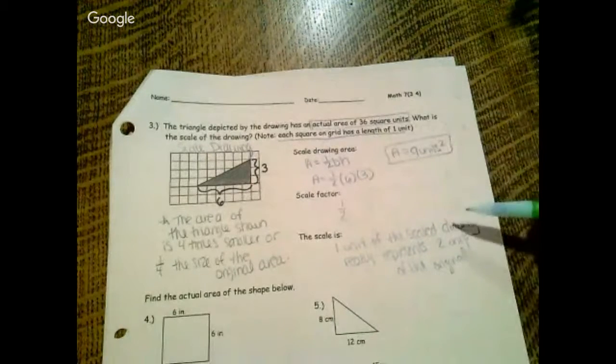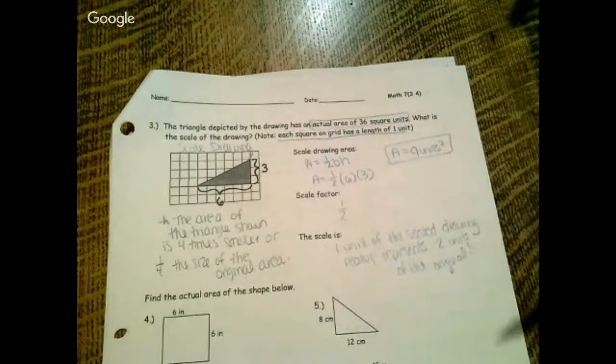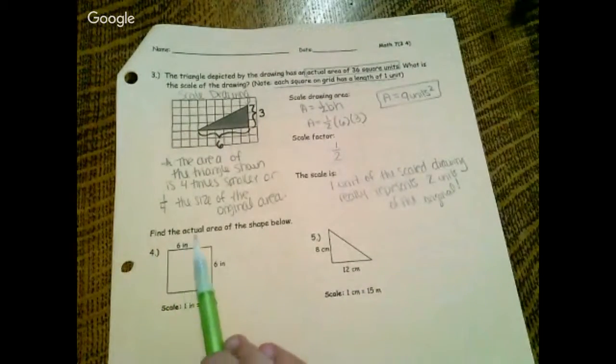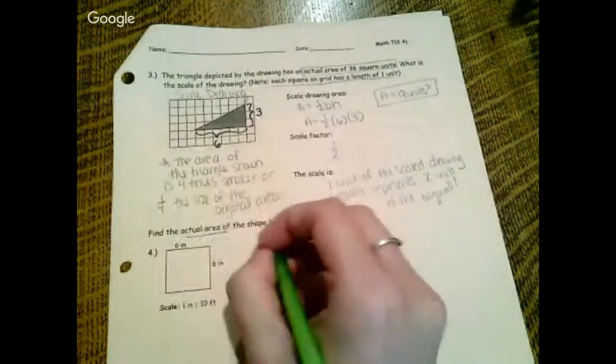Now, this question can be a little bit confusing. It's okay. This is a tough one, okay? If you have any questions, we can always talk about it tomorrow. But for time's sake, let's move on to the next one. The next one says we have to find the actual area of the shape below.